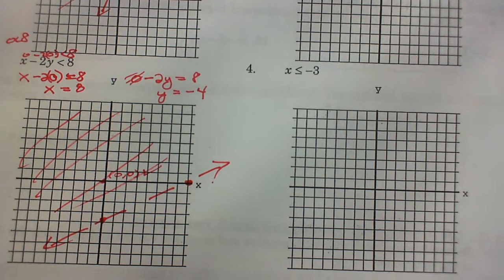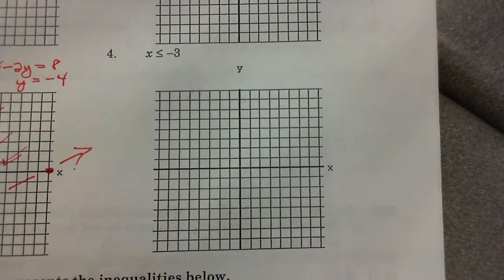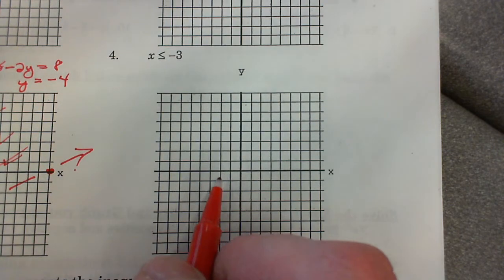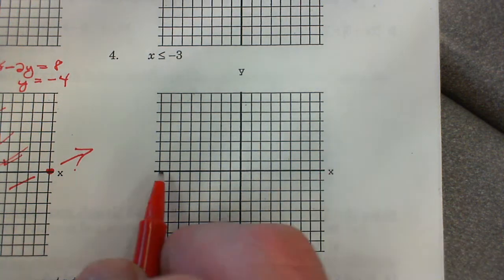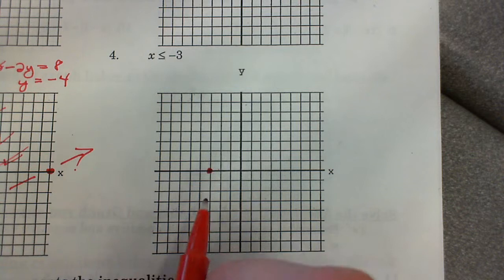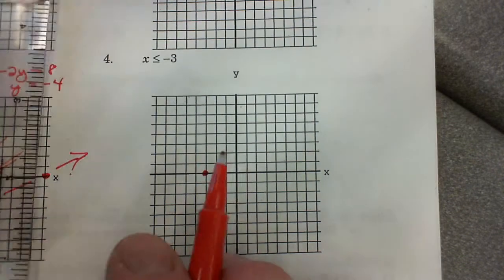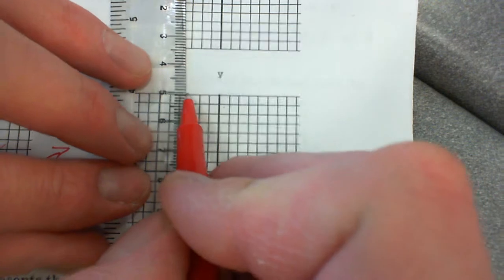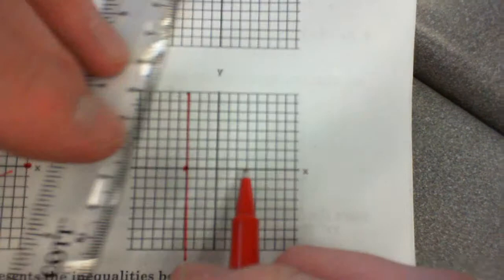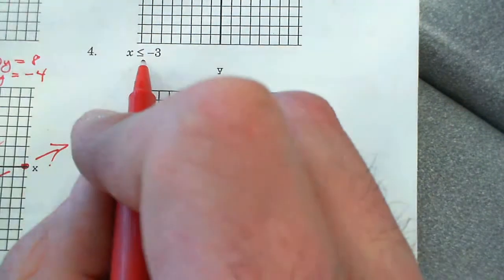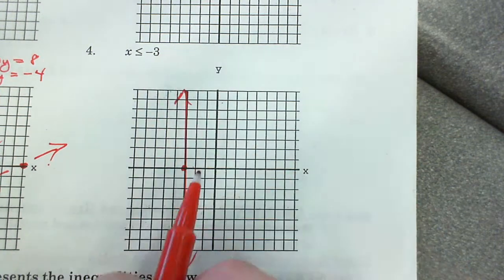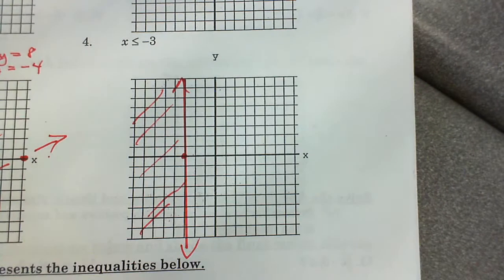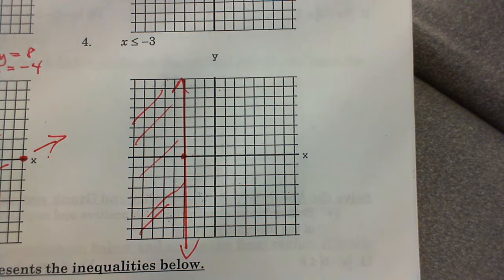Okay? And then on the last one in this section, x is less than or equal to -3. So here's the x, 1, 2, 3. There's -3. Since it's equal, this is solid. So we have a solid line here. Okay. And then smaller values, x needs to be smaller than -3. Well, smaller numbers are to the left. So the final shaded area is right there. Okay. So that's the first 4.